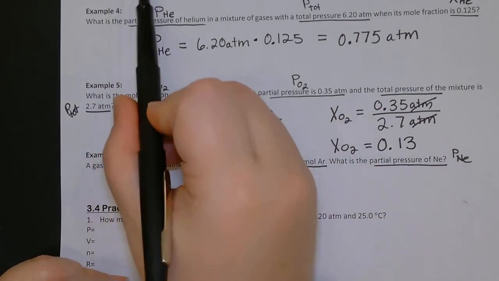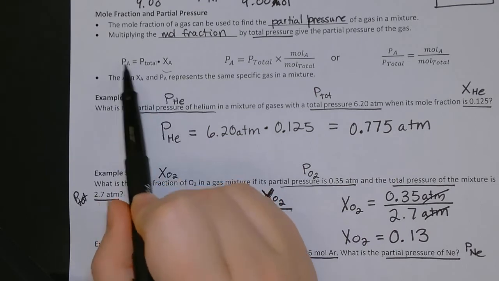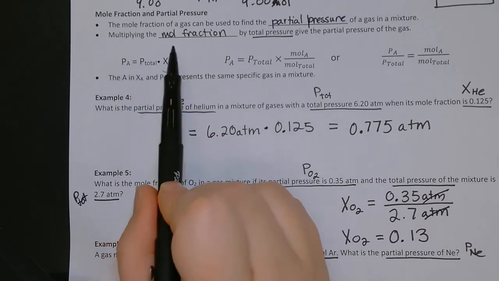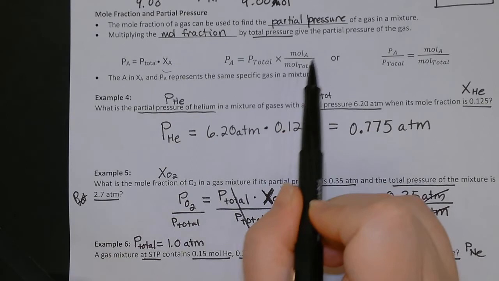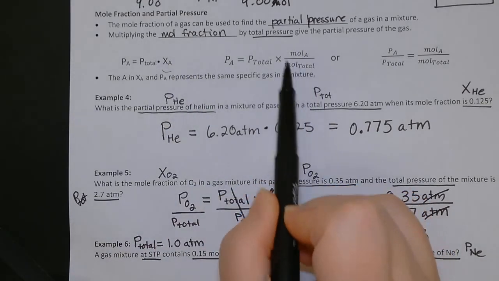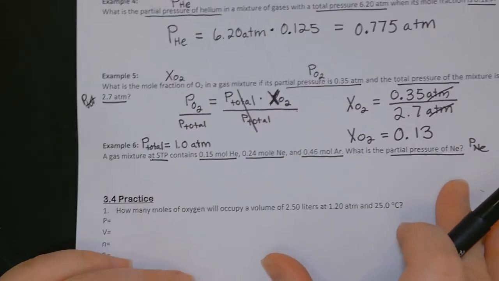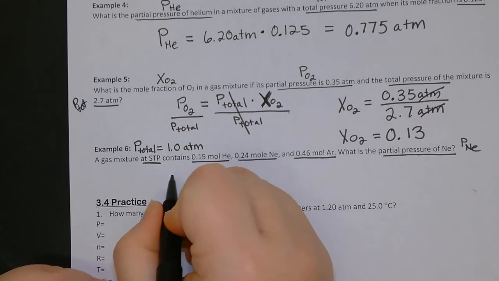So we have a total pressure. Let's look at our equations. We have a total pressure. We want a partial pressure. And we have moles. We don't quite have a mole fraction, but we could replace this with the moles of our chemicals and calculate that mole fraction. It's the same thing, right? So we'll do it all as one step.